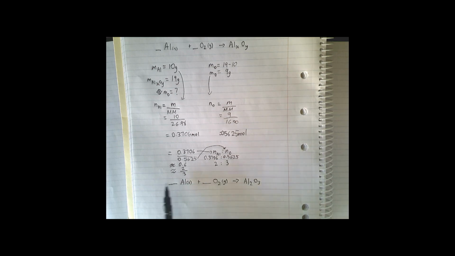Now notice that these ratios didn't tell us the ratios of the reactants. It told us the ratio of the empirical formula, or the product at the end. And that is because sometimes our reagents are not just single atoms, but rather they are polyatomic molecules.